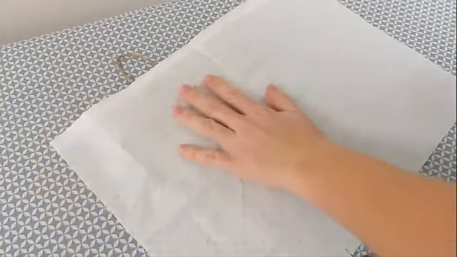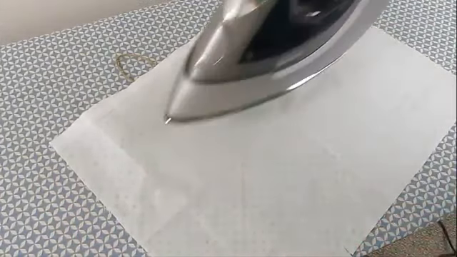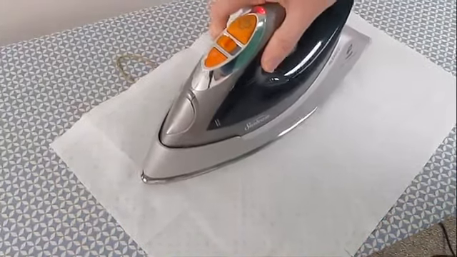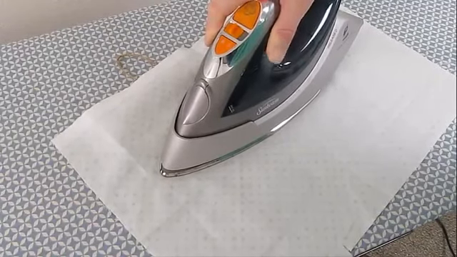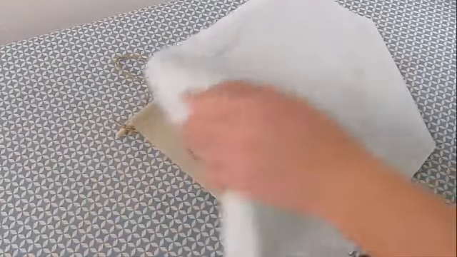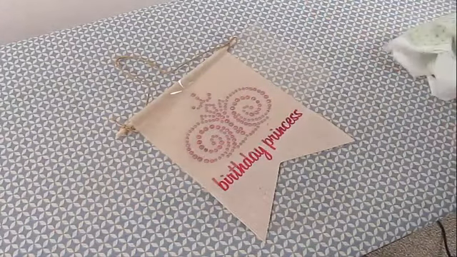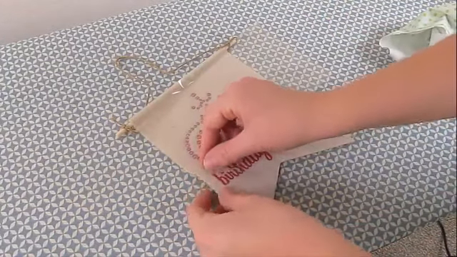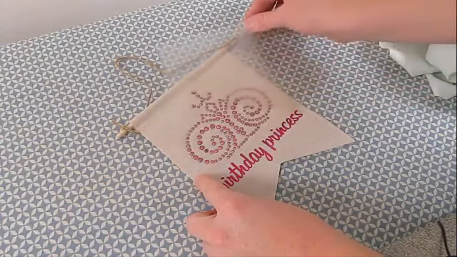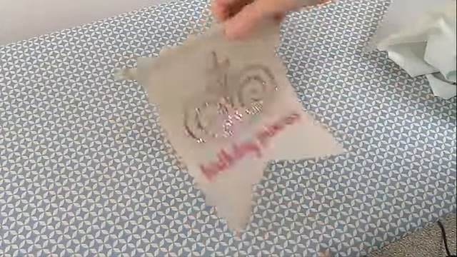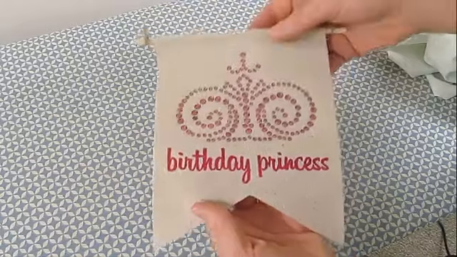The next thing you will want to do is to place a cloth over the design and then place your heated iron on top for about 45 to 60 seconds. And then remove the iron, cloth, and transfer tape. If the rhinestones continue to stick to the transfer tape, just replace the cloth and iron again at a hotter setting. When you're all done with that, your project should look something like this.